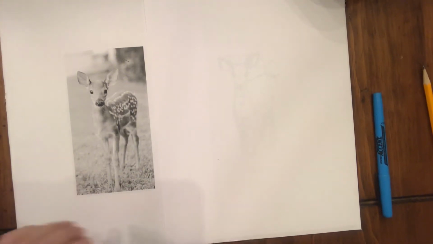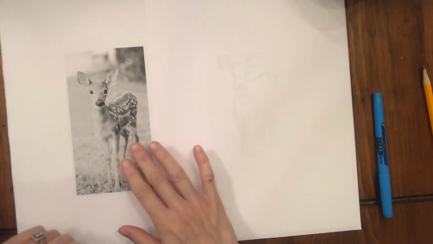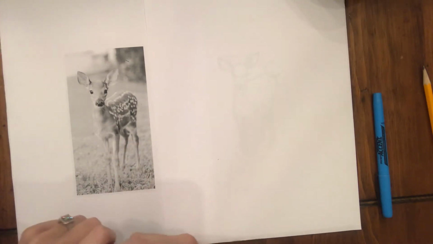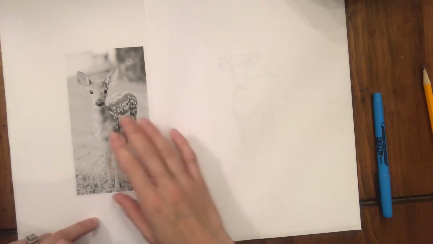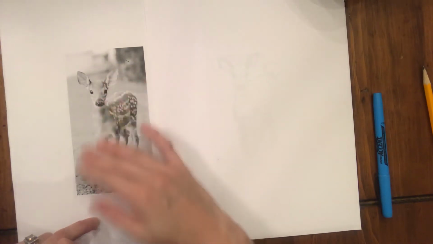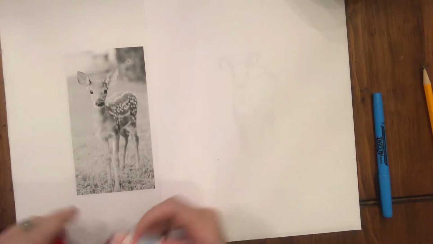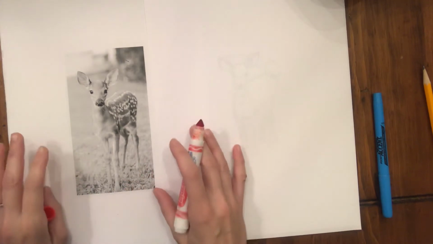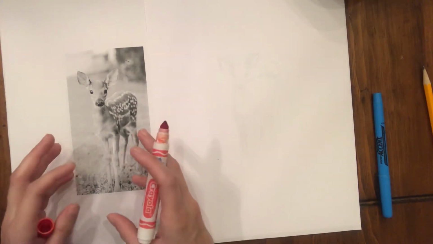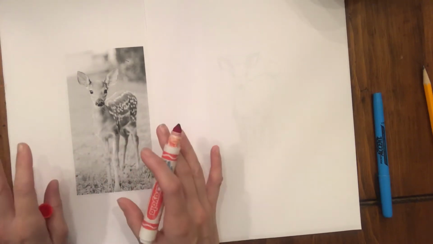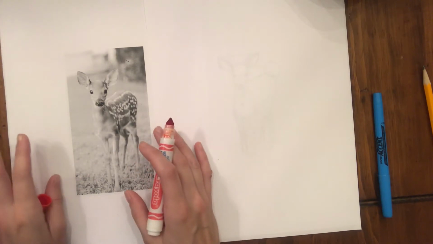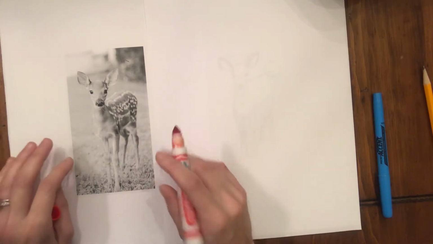Okay, for this week's sketch assignment, we are going to be drawing animals, realistic photos of animals using simple shapes. A lot of times kids will get overwhelmed when they see such a detailed, realistic photo, but what we're going to start to do is build our image using just simple shapes like circles, squares, ovals, etc.